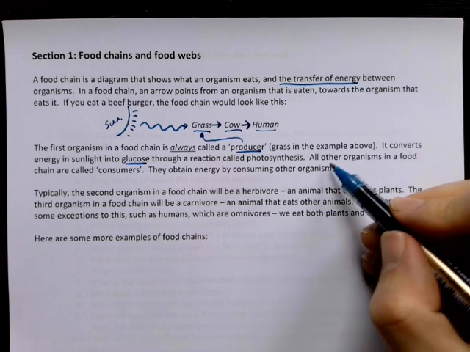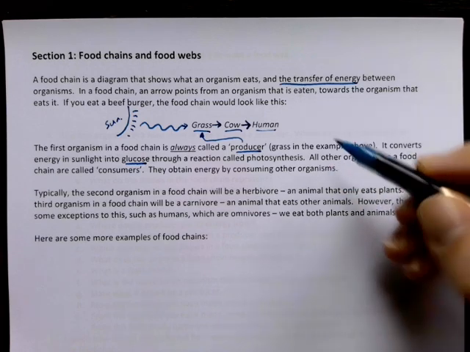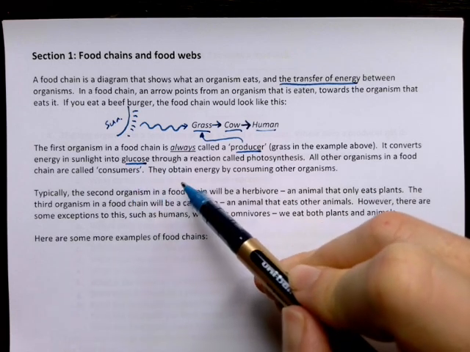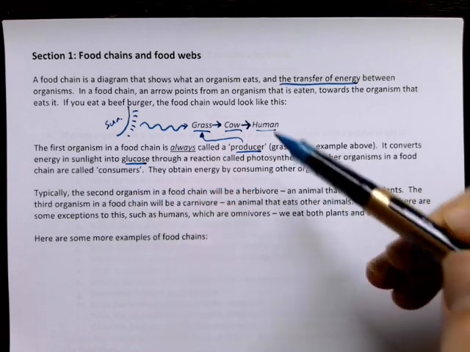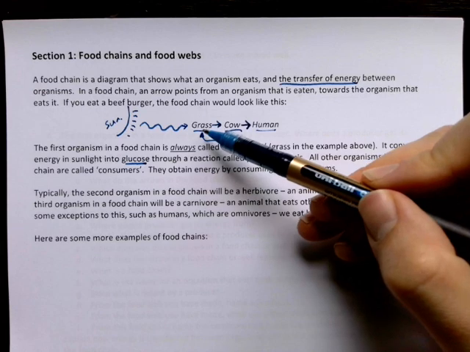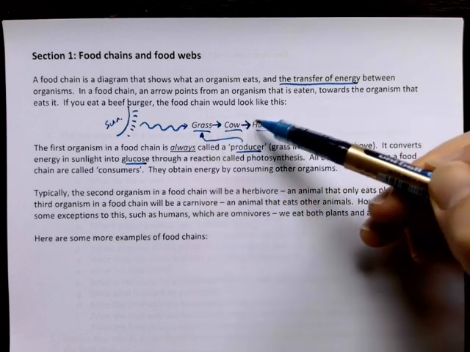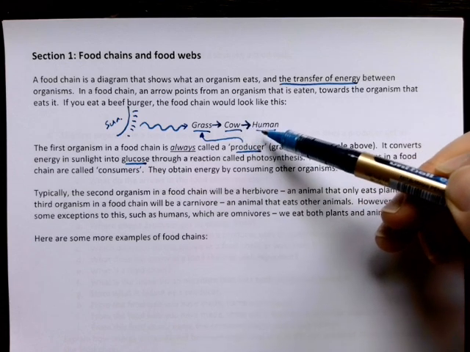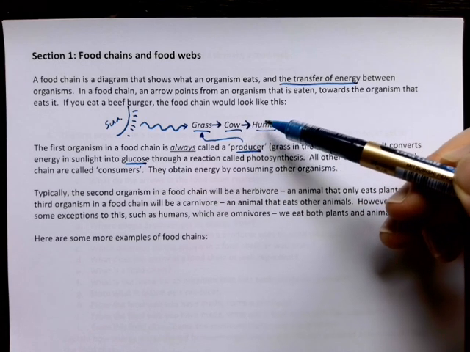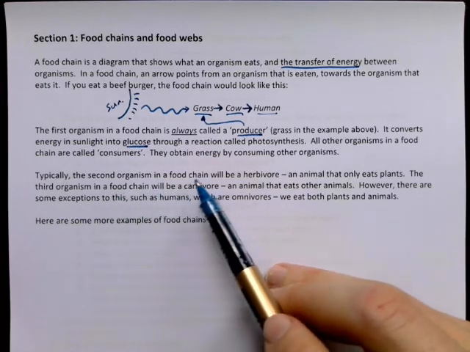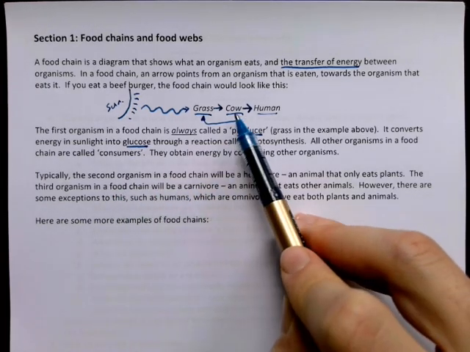All the other organisms in a food chain, so in this case the cow and human, are called consumers, because they are consuming other organisms. Grass does not eat anything. Grass takes sunlight and makes food. But the cow eats the grass and the human eats the cow. So cows and humans are called consumers. Now, typically, the second organism in the food chain will be a herbivore, in this case the cow.